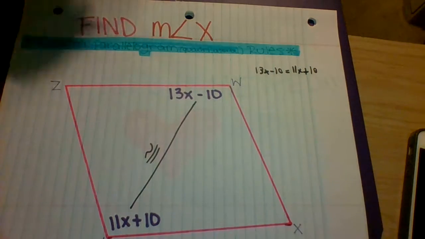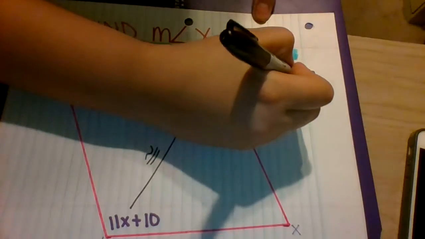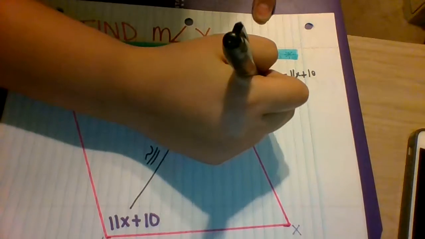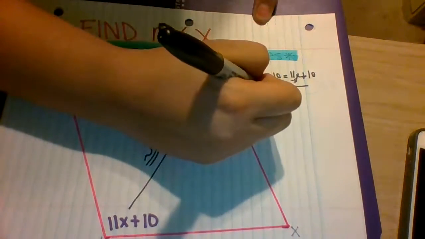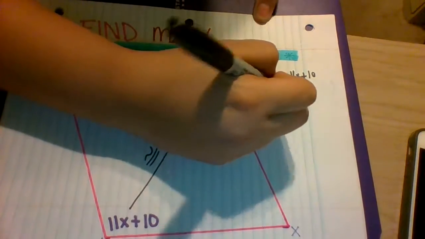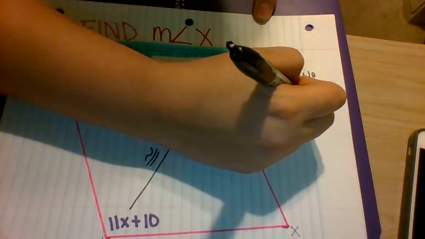Okay, so after this, you just solve it like any other equation. So you take the lowest similar x value, which is 11x, which leaves you with 2x minus 10 equals 10.